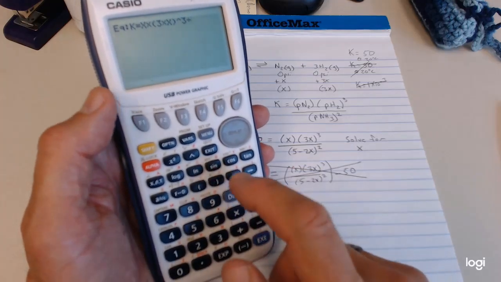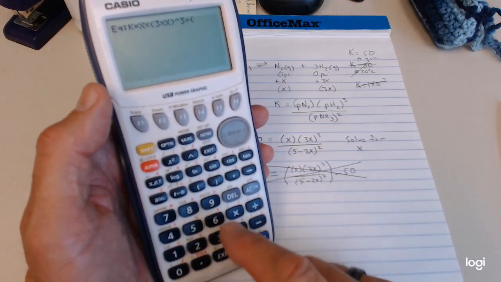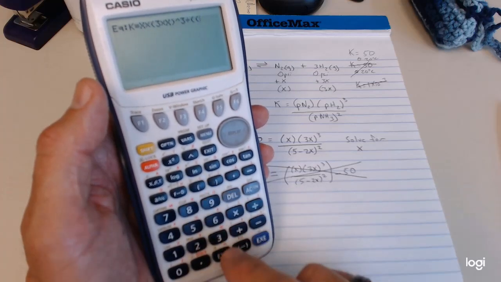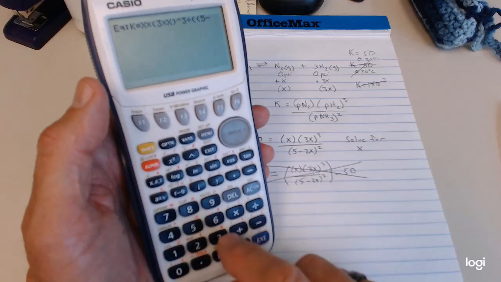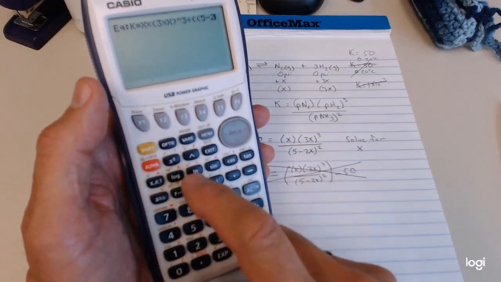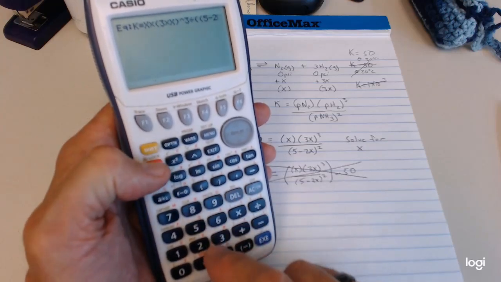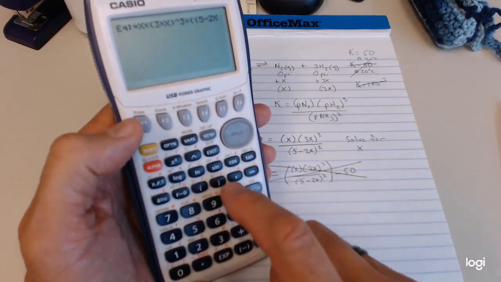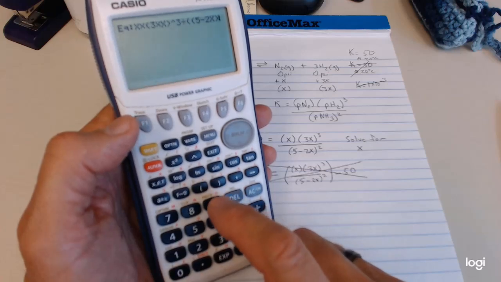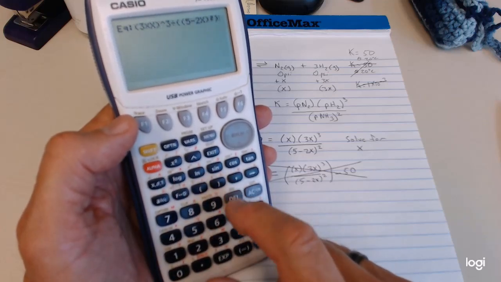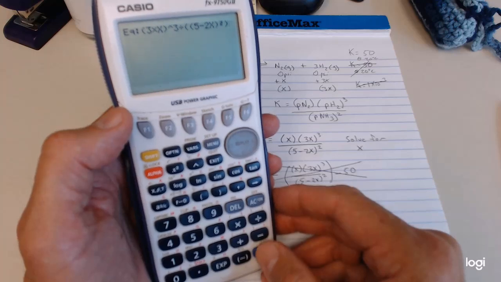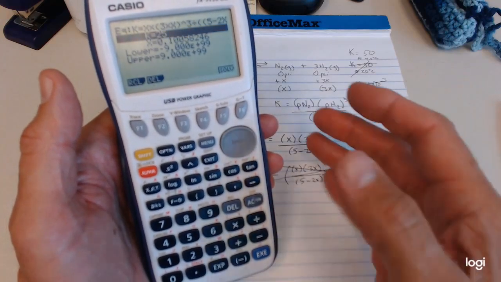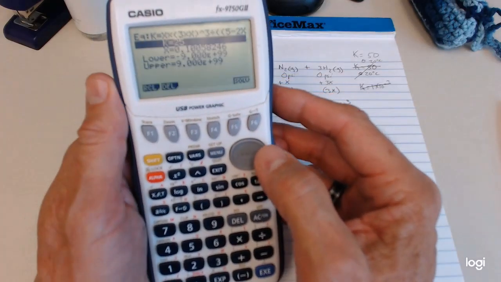Then I'm going to divide it by, and again I'm going to put this in parentheses, 5 minus 2 times x. Now I'm going to change it up. I'm just going to put alpha x, and I'm not going to put the times in there, to show you that it has a little bit of capability to manage that. I'm going to square that in my parentheses. There's my equation. Now it's asking for a K and an x, with lower and upper bounds.